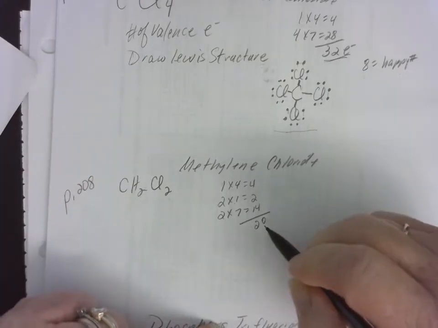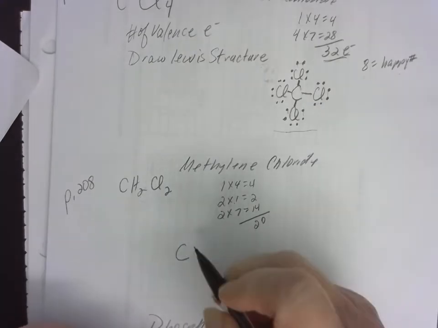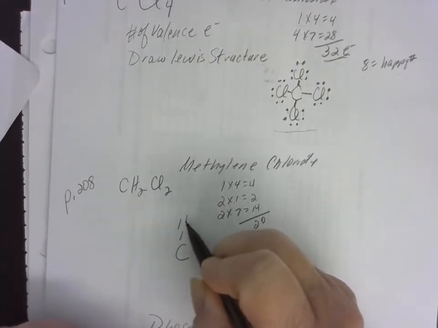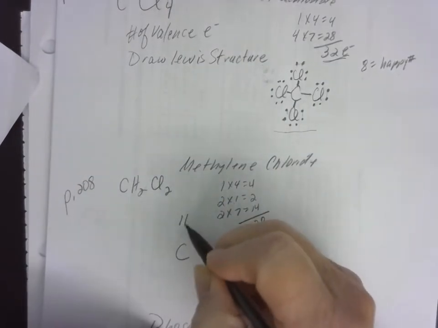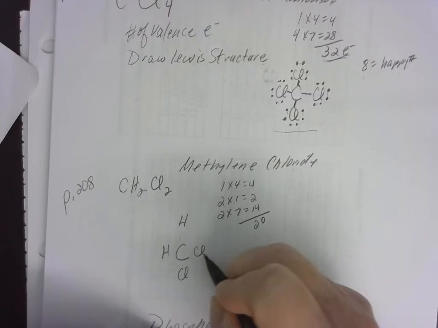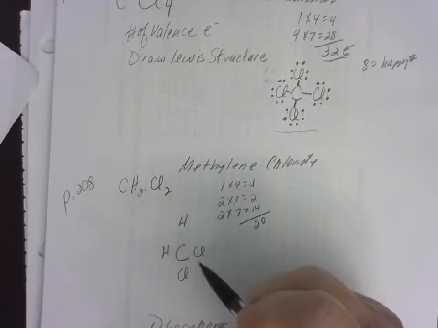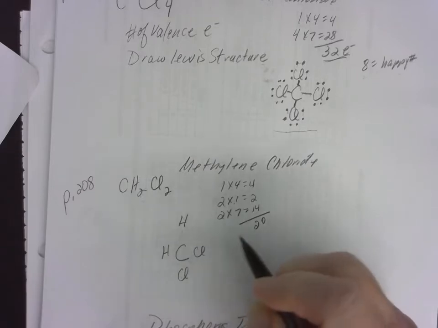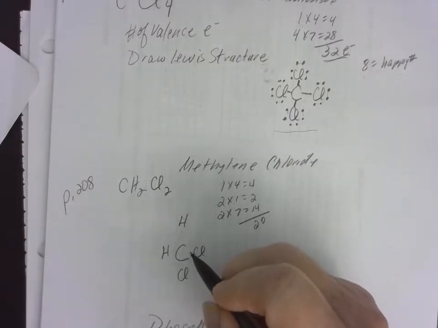So we have 20 electrons, and we're going to put that carbon in the middle again. We're going to put hydrogen on the outside, and we're going to put 1 here, and a chlorine here and a chlorine here. So now we have our skeleton. We have 1 carbon, 2 hydrogens, and 2 chlorines. So we're going to distribute those 20 electrons. We're going to satisfy the carbon first, the central atom. It just happens to be carbon this time, but you want to satisfy the central atom first.